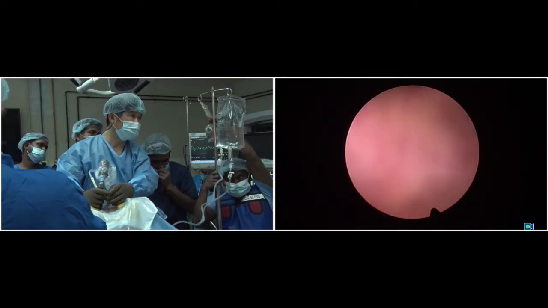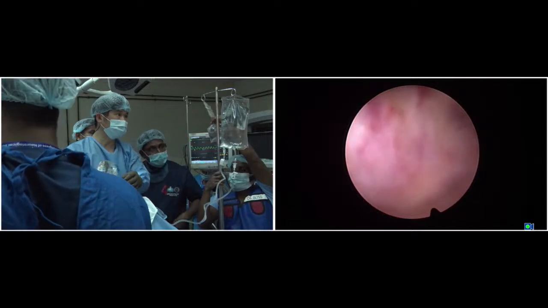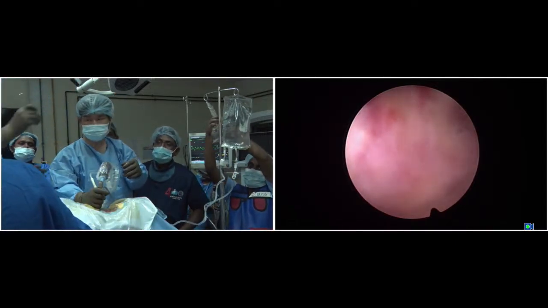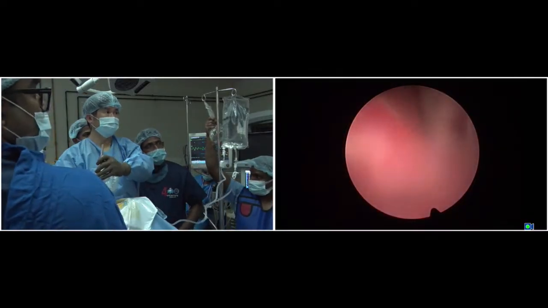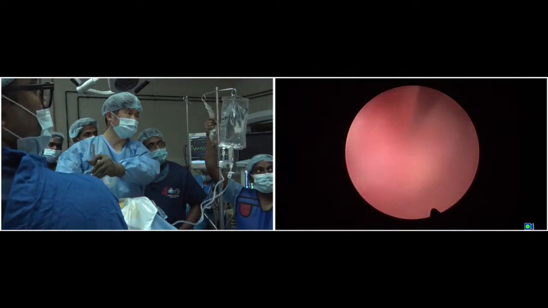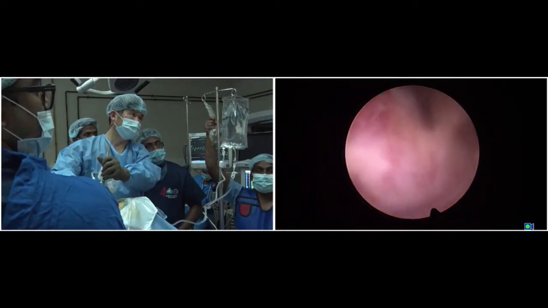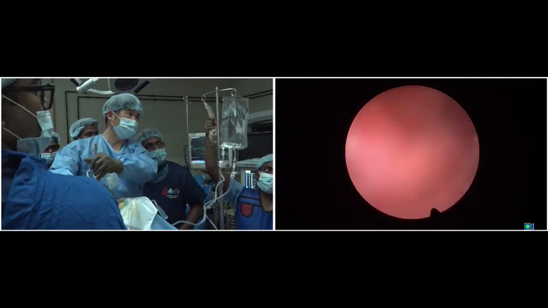Probe. First probe come. Okay. Here is actually here. The ruptured disc may be located here, around here. But so bleeding.